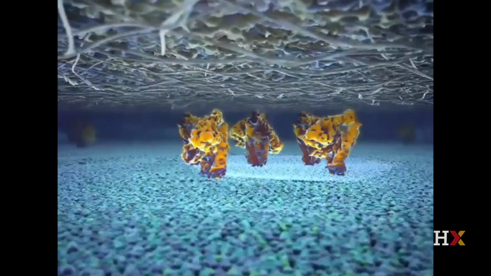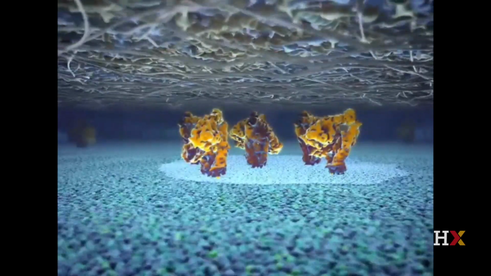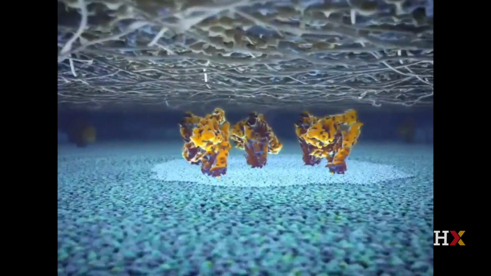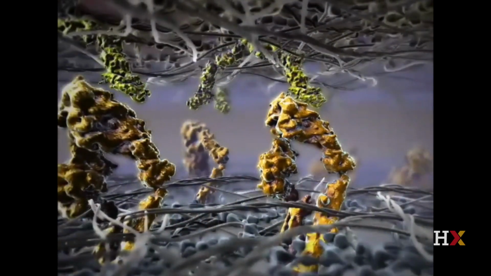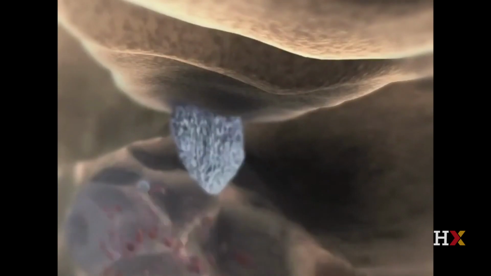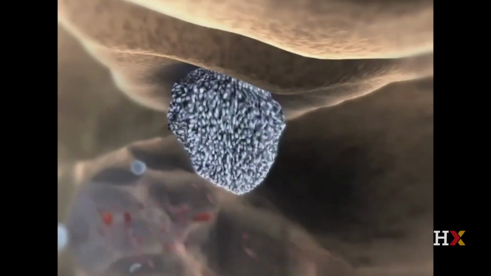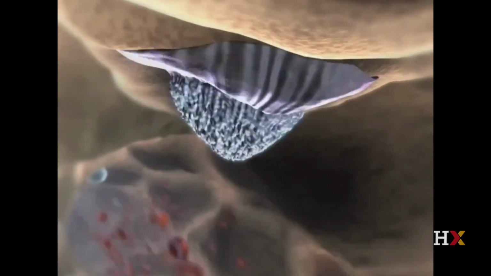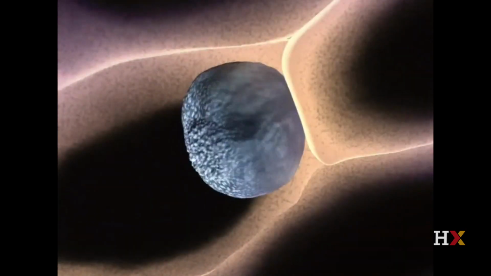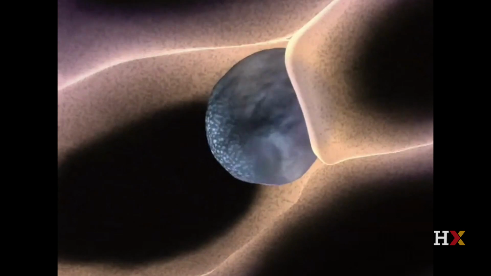These proteins can change their shape dramatically in response to external signals. These changes in shape allow them to bind to other proteins, which in the case of this macrophage causes it to stop rolling, dramatically change shape, and squeeze in between two neighboring endothelial cells to go and fight infection in the tissue.